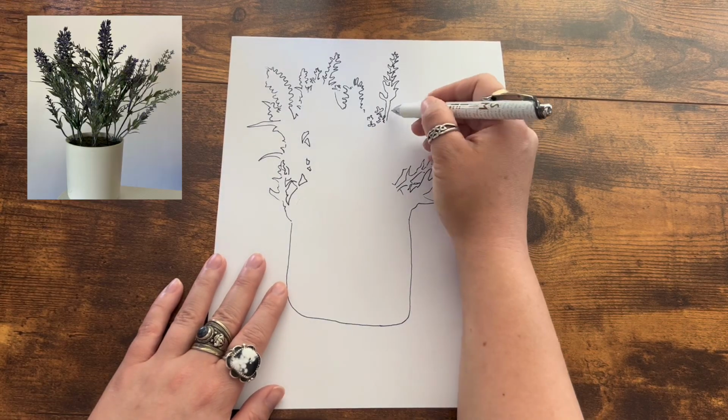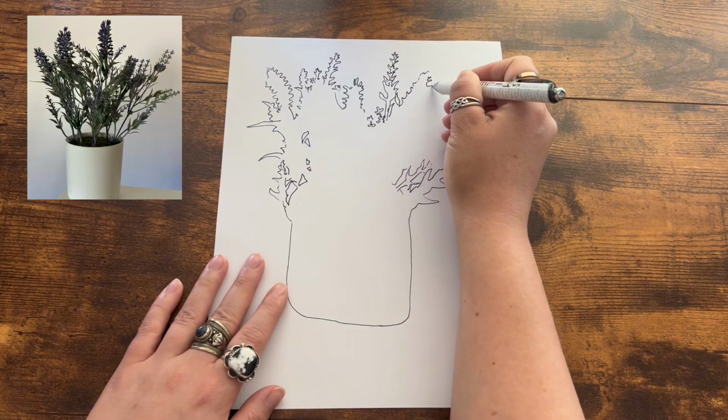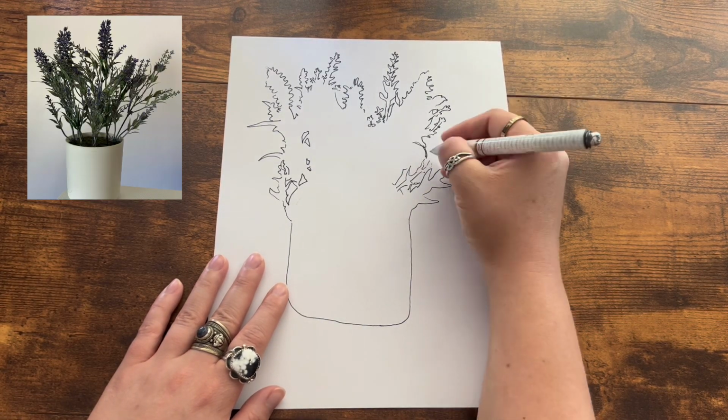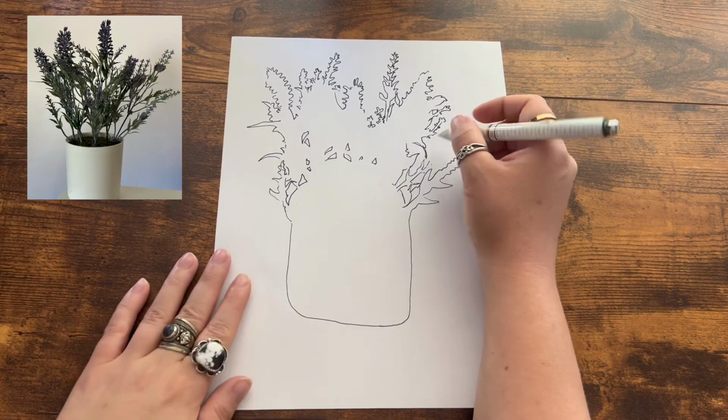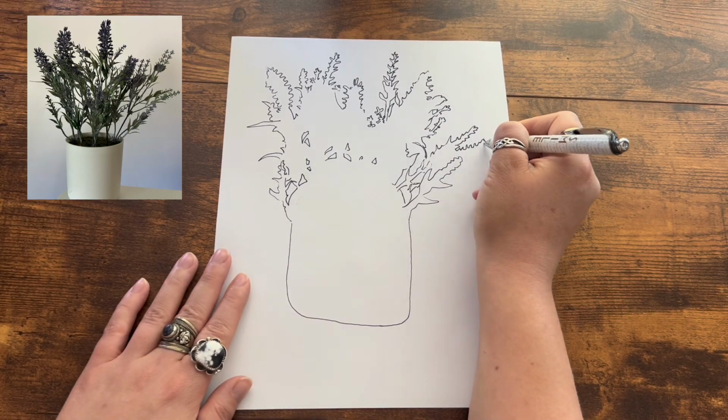It's really a good exercise. The thing to keep in mind when you're going to do a negative space drawing though is that you want the object to be complicated because you want to challenge your eye. Oh my god, it looks so bad.